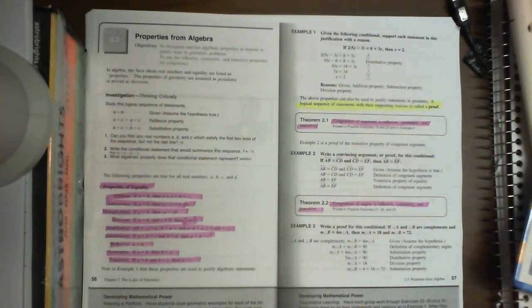I think that's all for today for the highlighting, and then we'll have the class in just a minute. Okay.